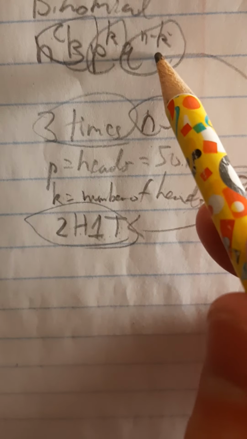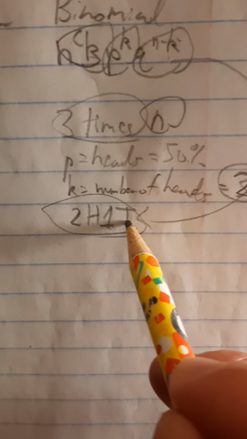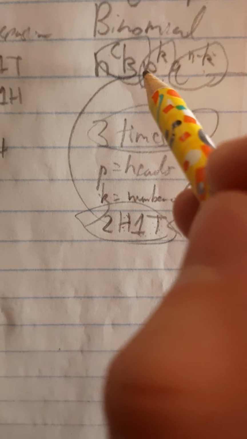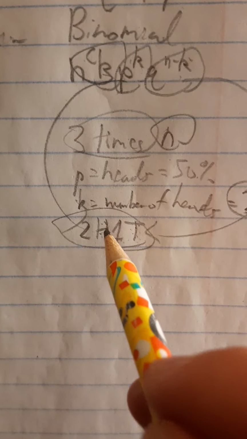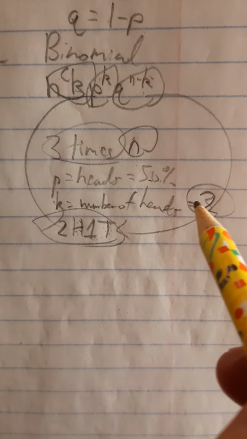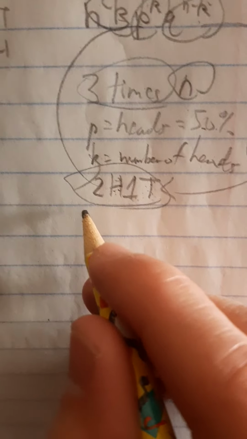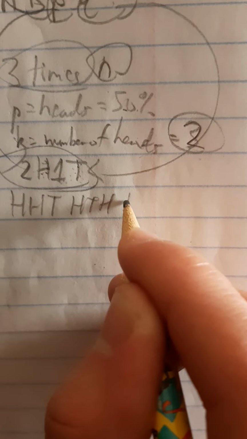So this makes sense. q to the n minus k gives us the probability of getting the opposite outcome. p to the k gives us the probability of getting the outcome we desire. So it's heads, 0.5 to the power of 2, and 0.5 to the power of 1. But then, as we saw earlier, there are multiple ways to arrange this. You could do HHT, HTH, or THH. There are multiple ways to arrange it.